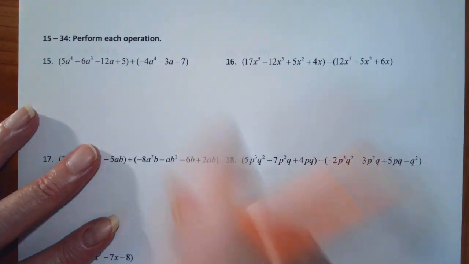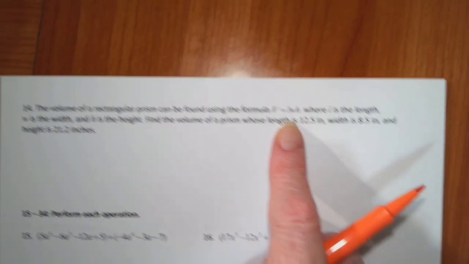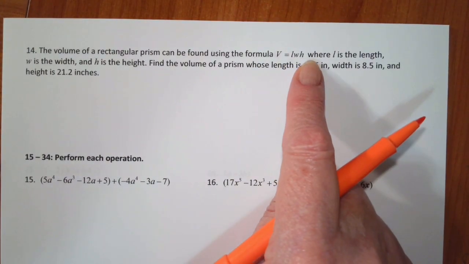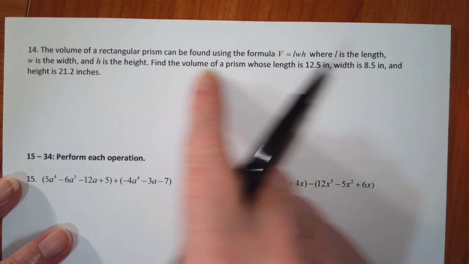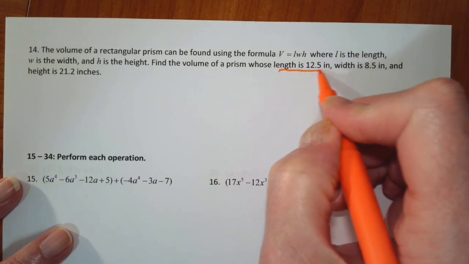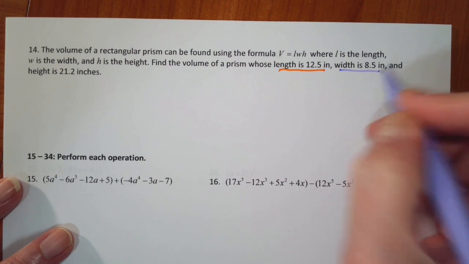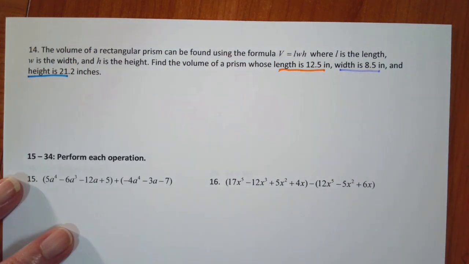Okay, the volume of a rectangular prism, and oops, it gives me the formula here, is volume equals length times width times height. Okay, so I'm going to find the volume of the prism. The length is given to me, the width is given to me, and the height is given to me.